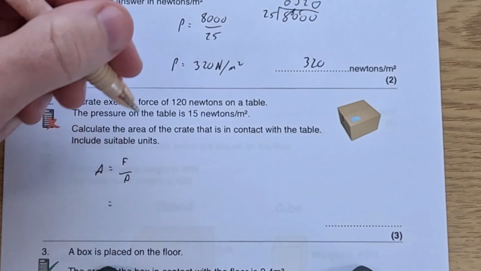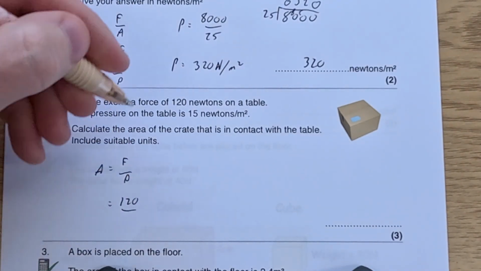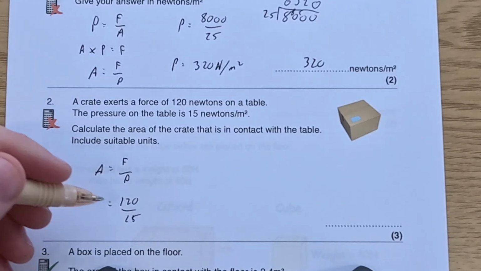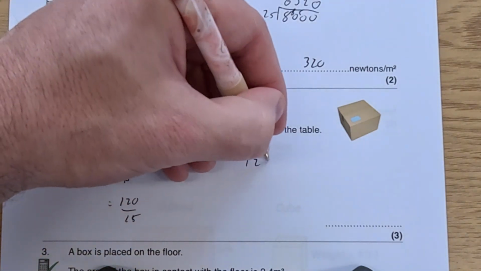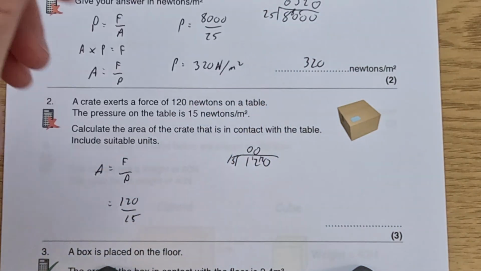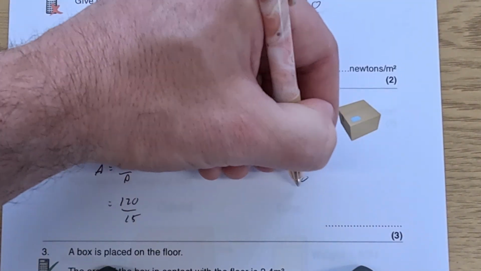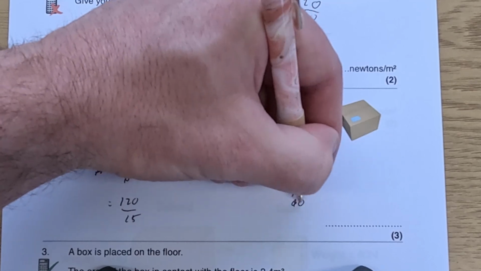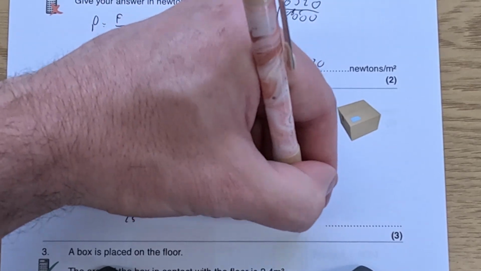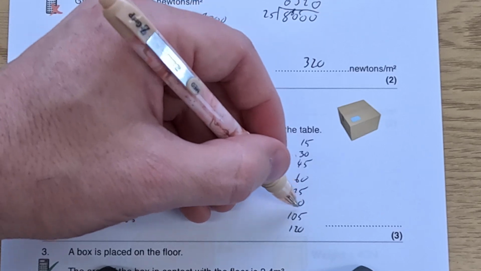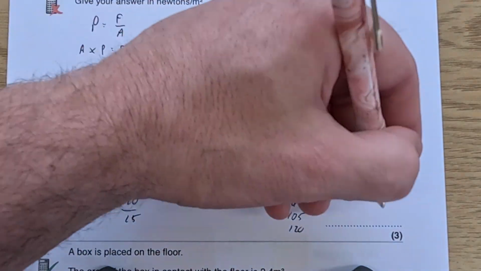So that means the force is 120. The pressure is equal to 15, and if we do 120 divided by 15, let's count up in 15s: 15, 30, 45, 60, 75, 90, 105, 120. So that's 1, 2, 3, 4, 5, 6, 7, 8, so that means the answer would be 8.